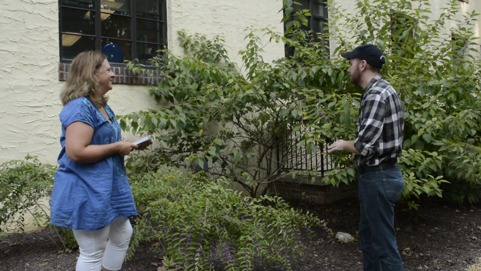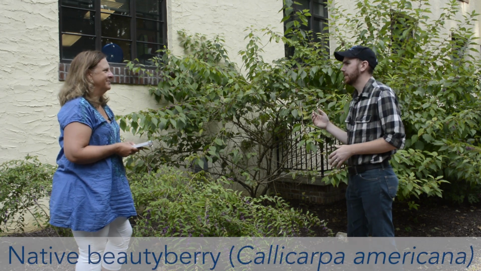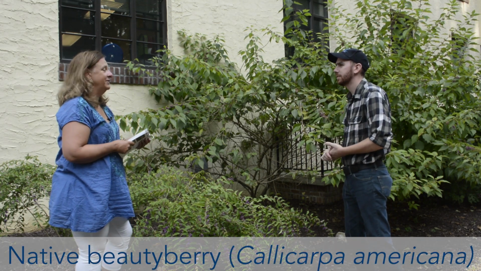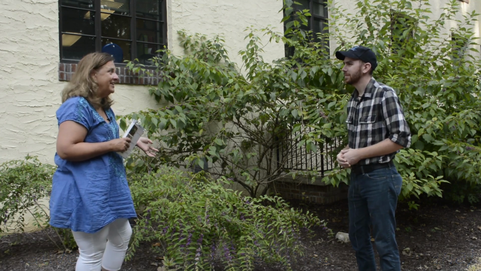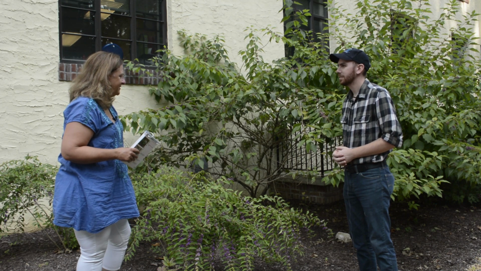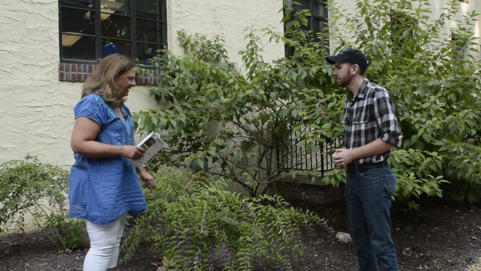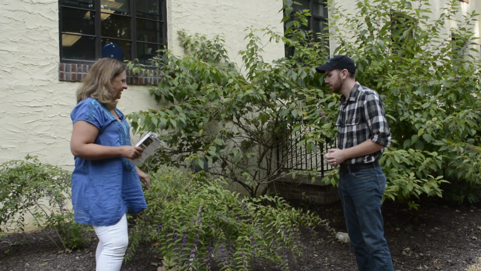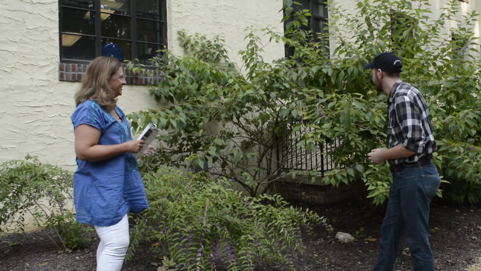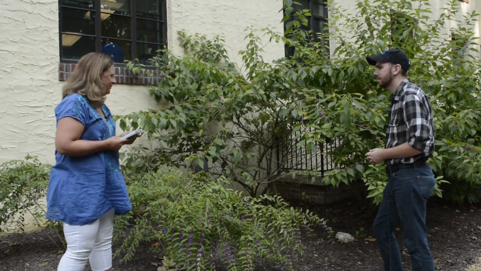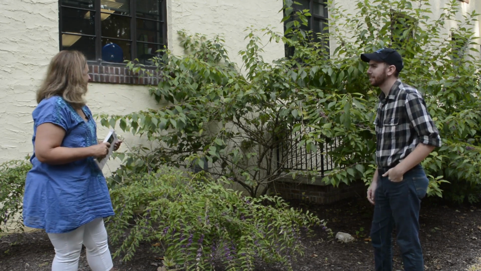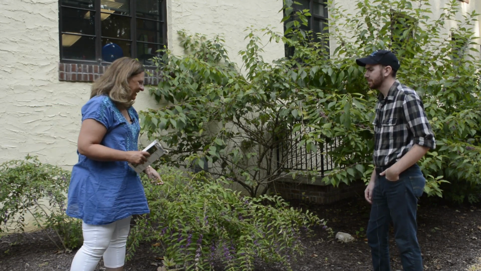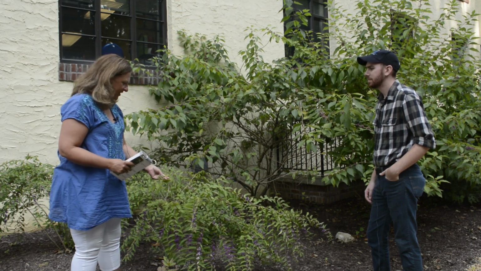Great. All right, Beth, so we've got two different types of beautyberry here. How do I tell the difference between the native type and the non-native? That's a really great question, Jordan. I think these plants are really commonly confused. So this is the non-native, and this one is quite a bit different from the one you're standing beside. As you can see, if you were expecting this and you got that, you might be surprised. This one is the non-native. It's quite a bit smaller. It's got a smaller leaf.